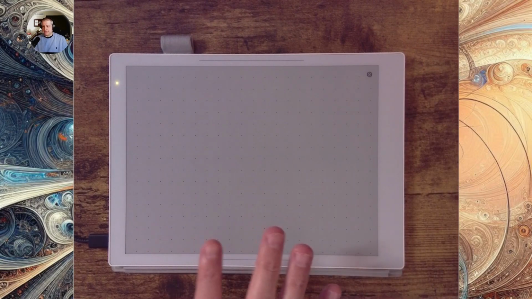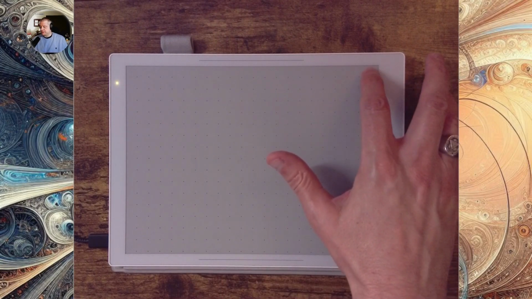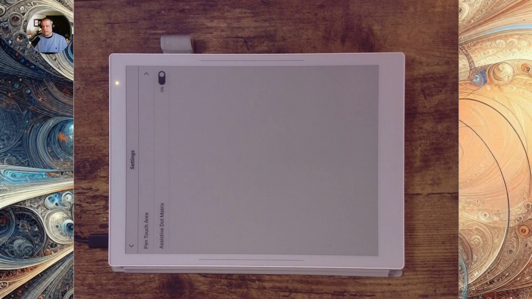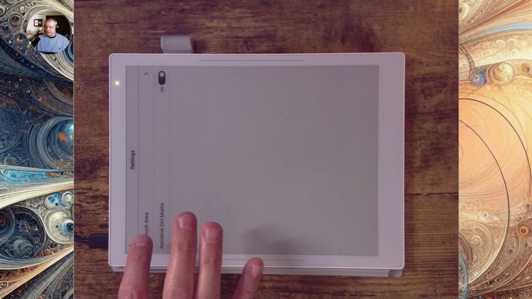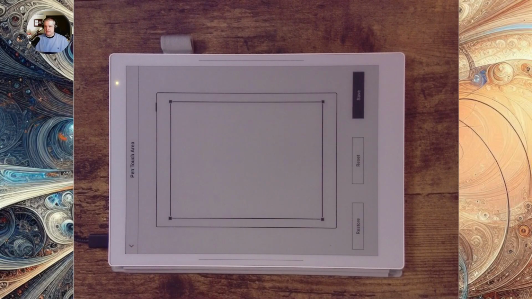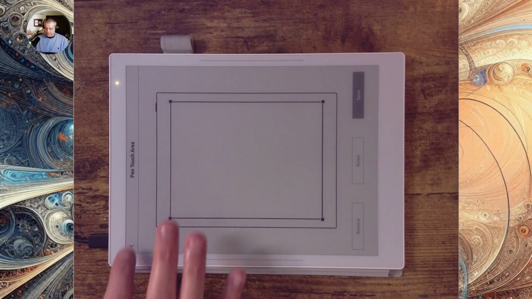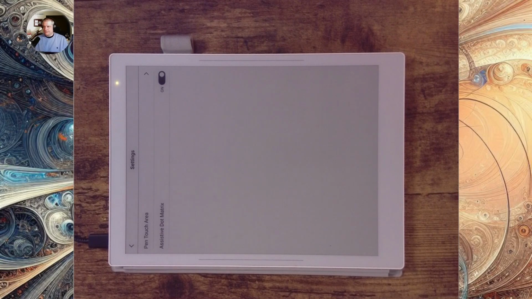So you get this blank canvas, and there's a little settings bar up here in the top. Now, I currently have it set in landscape because I rotated the device. When you go into the settings, for some reason, it pulls it back up in normal mode. You can alter the pen touch area. So if you want to make this smaller and work on a very fine, small canvas, you can do that. You can shrink it.